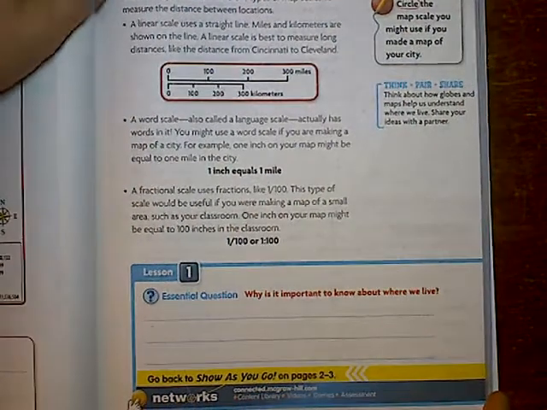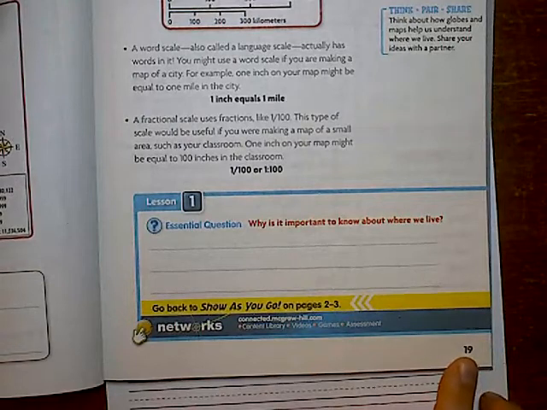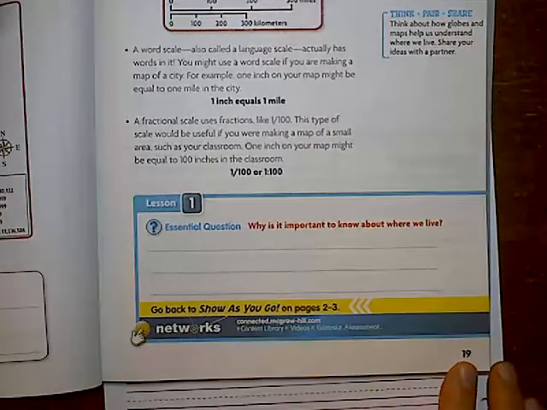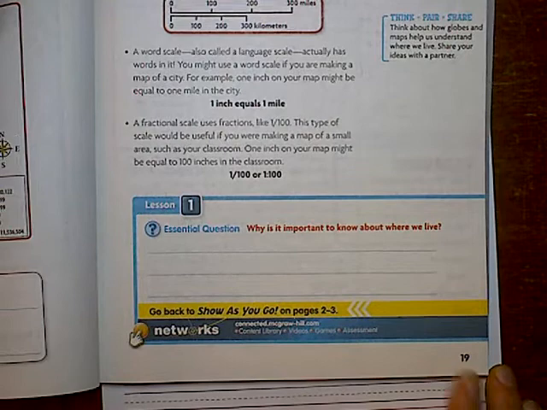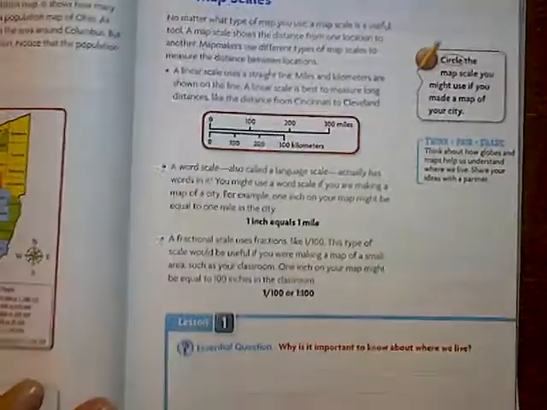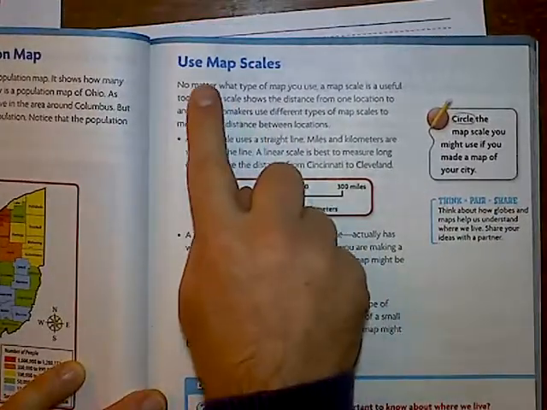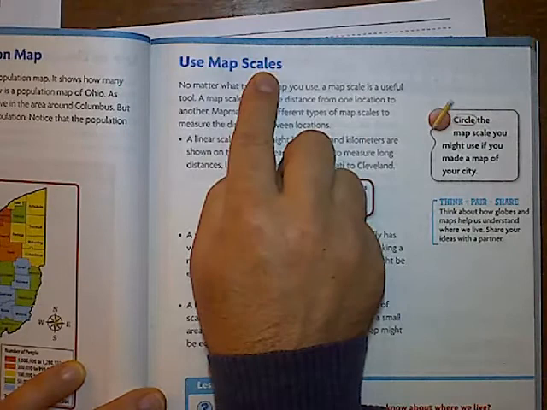Today in social studies, I would like you to be in your social studies book on page 19. If you don't have it yet, make sure you get your social studies book, pause this, and find page 19. On that page, at the very top, it says, use map scales.